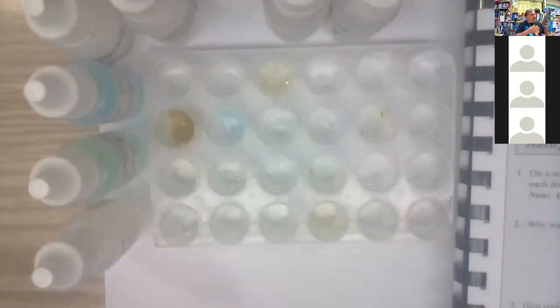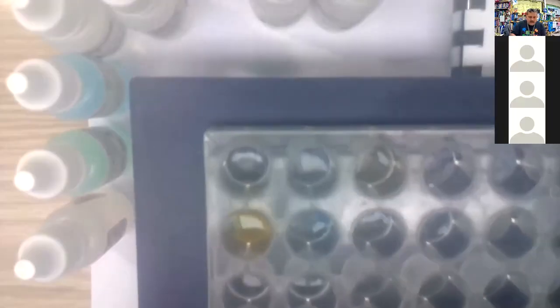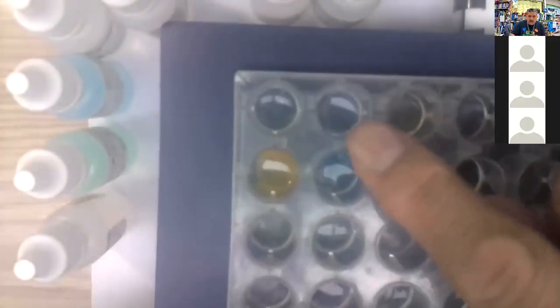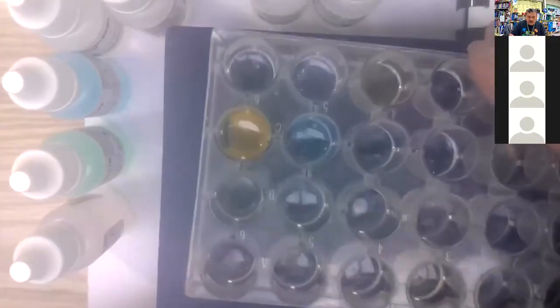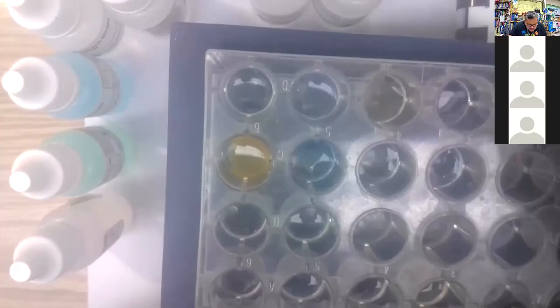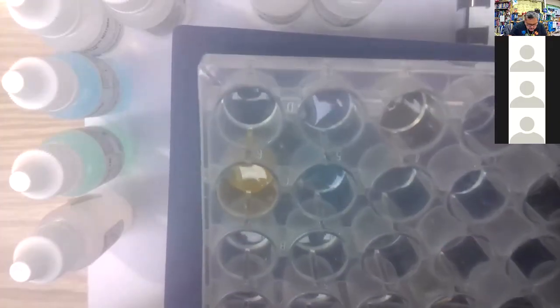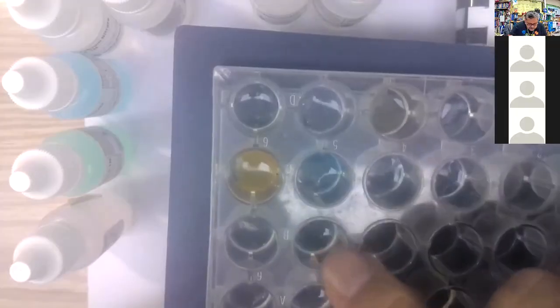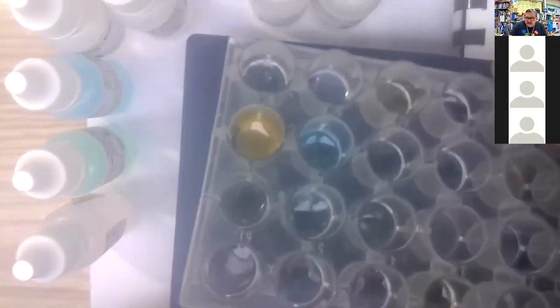Do we have any powdery precipitate? Looking down the second column, nothing really there. Actually, this one right here does look like it had a little bit of powdery stuff.